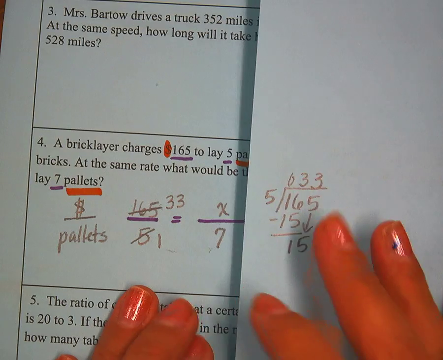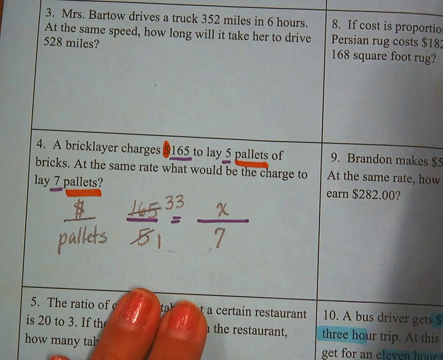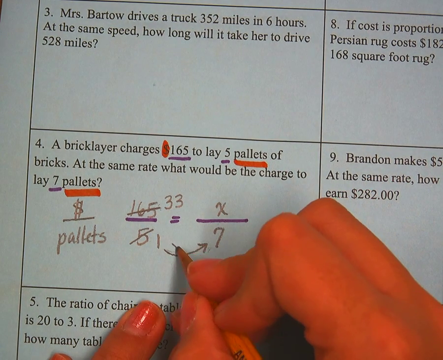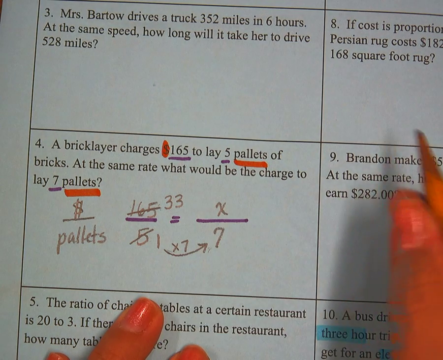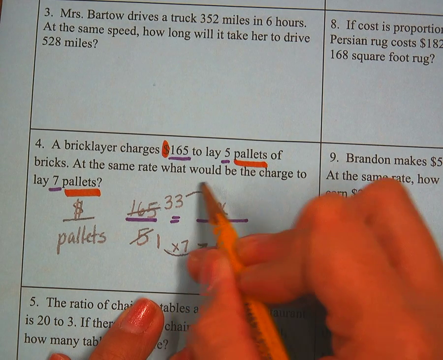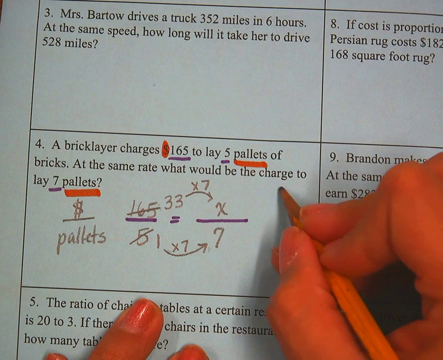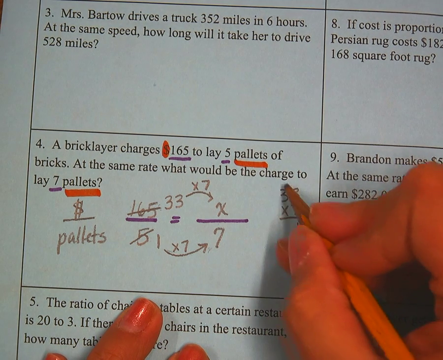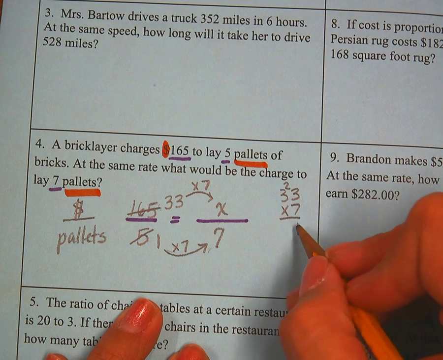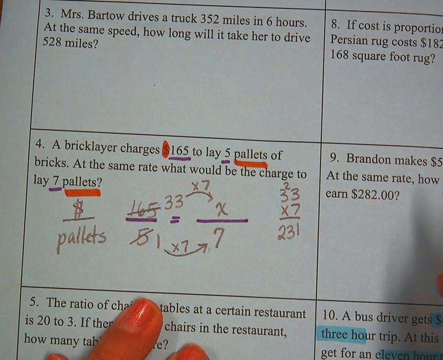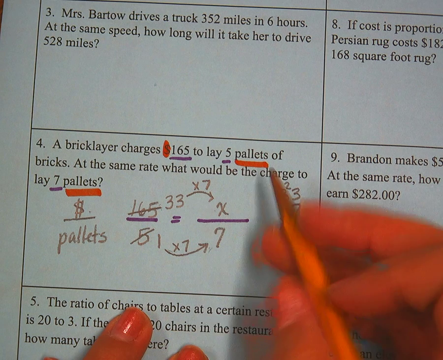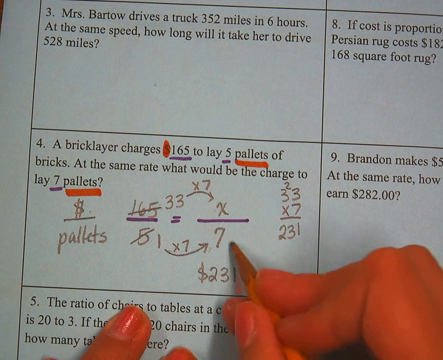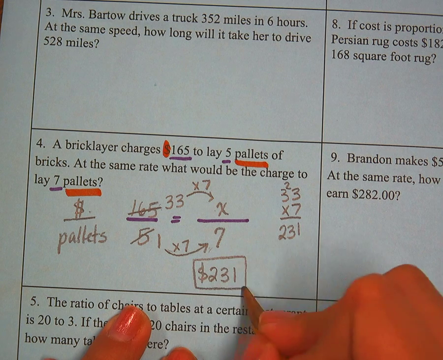Now what that will do is, back in my original problem, I now have 1 to 7, which I can find through multiplication, and that's just going to be times 7, which means I'm going to do the same thing here, times 7. I can pull over to this side, multiply. 7 times 3 is 21, plus 2, 23. So here the cost would be $231, and that would be for 7 pallets. And that's my answer.